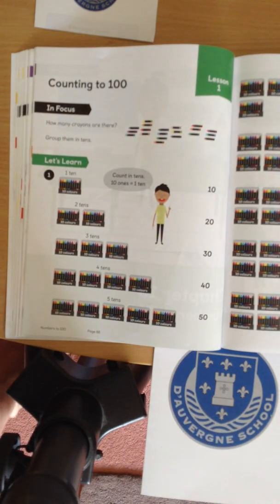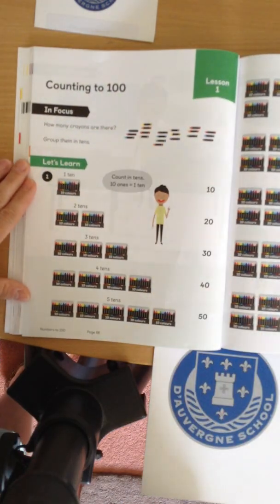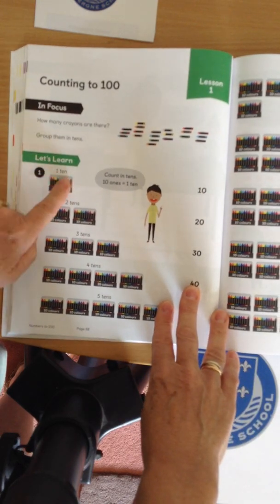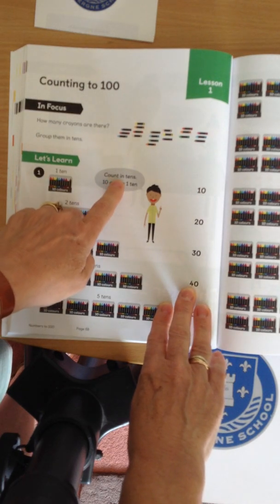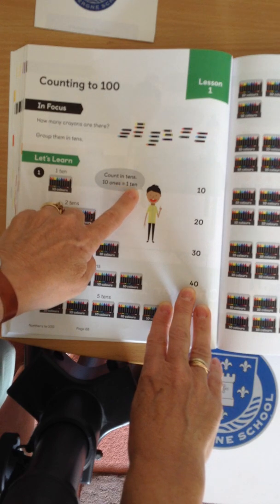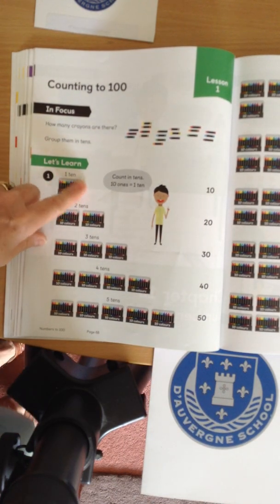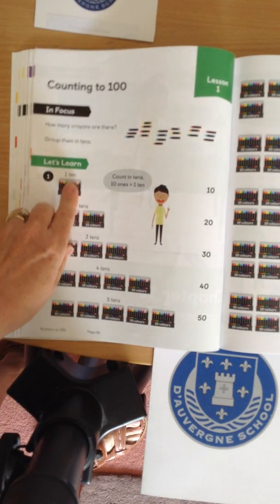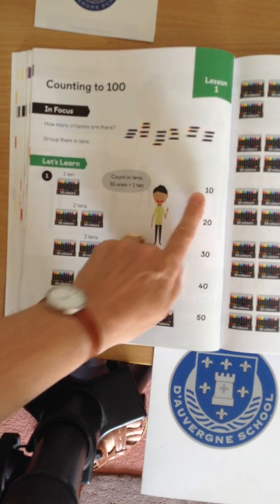Quite tricky, isn't it? So we are going to talk about grouping in tens to make things easier. And we've got here packs of crayons. And we're told here that counting in tens, 10 ones equals 1 ten. So we've got our 10 crayons. We're going to count how many crayons we've got here. So we've got 1 ten. So 1 ten is 10.